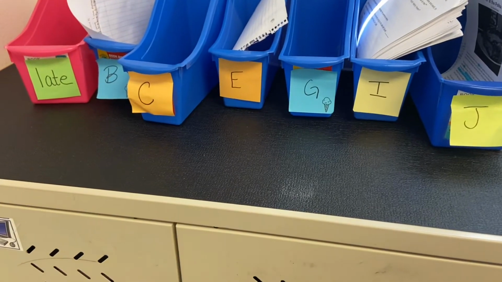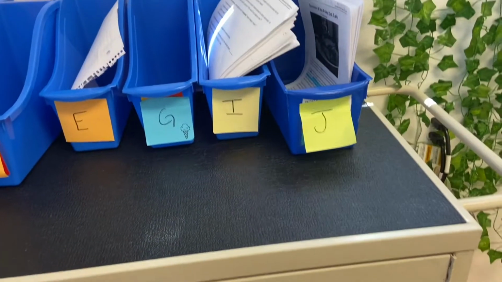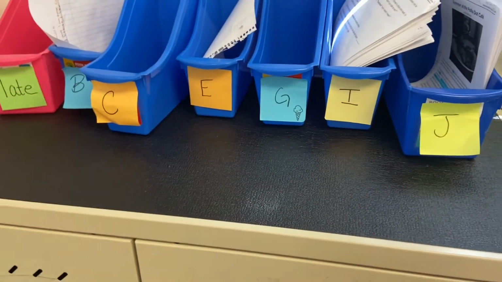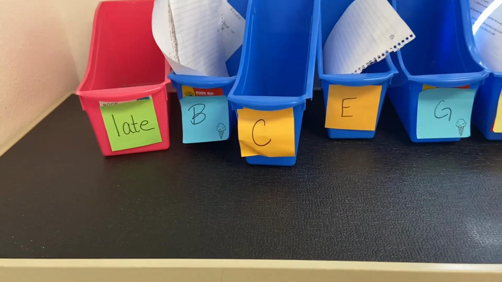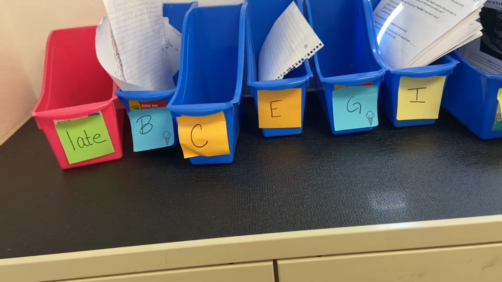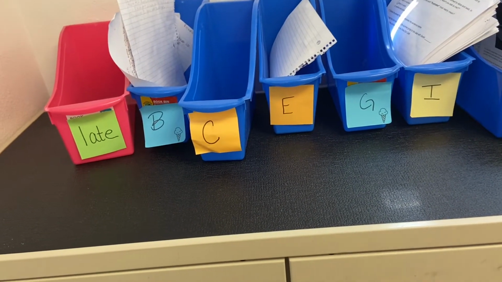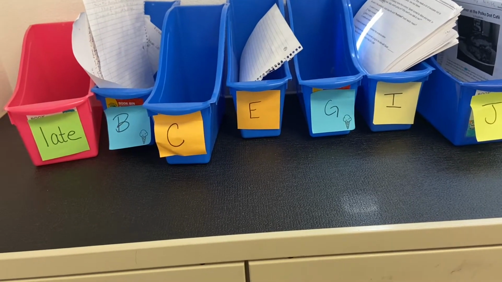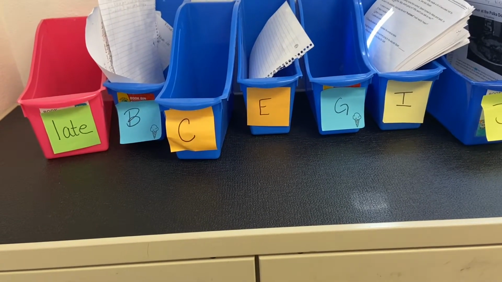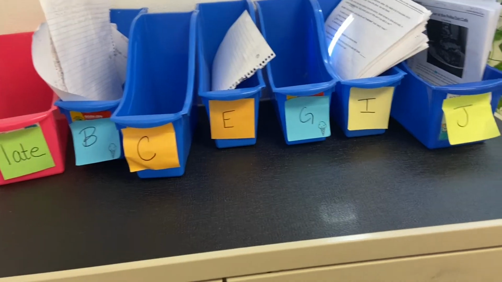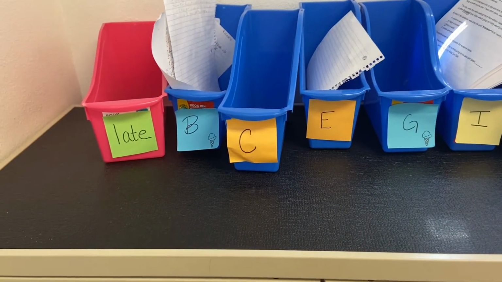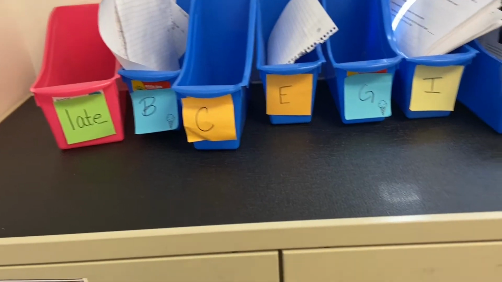Okay, so this guy, now I could have done better with instead of putting sticky notes for the periods, I could have made it fancier, but whatever. So these are the bins. These are the turn-in bins. So anytime you have a paper that you want to turn in to me, you put it in your period bin, okay? This makes the student responsible for turning in their work, but it also helps things stay organized. And then of course this is the late bin, so if anything is late, it goes in that bin. And it's been working so far.